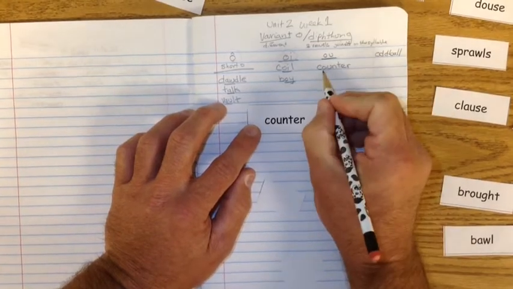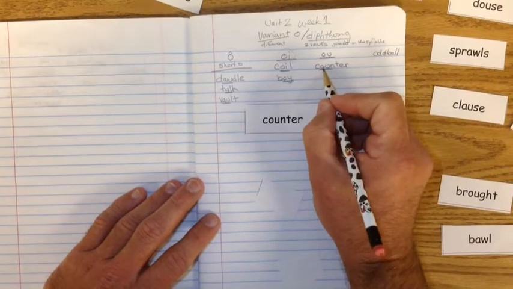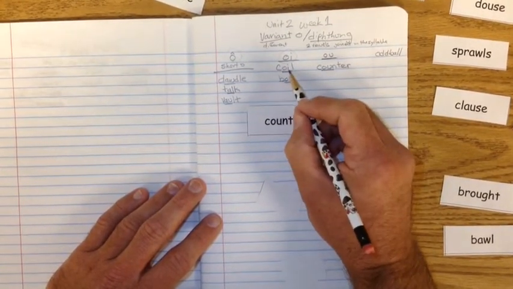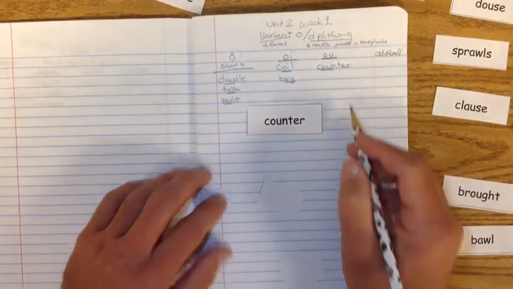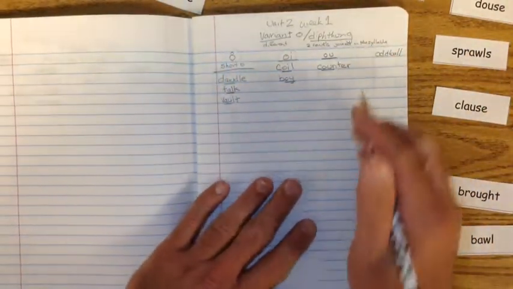Ounter. This is a diphthong also. Two vowels in one syllable. They have an ow sound. Ow. Oi. But they are counted as one speech sound. Counter. So you've got to pay attention to these because they are going to have different sounds in different places.